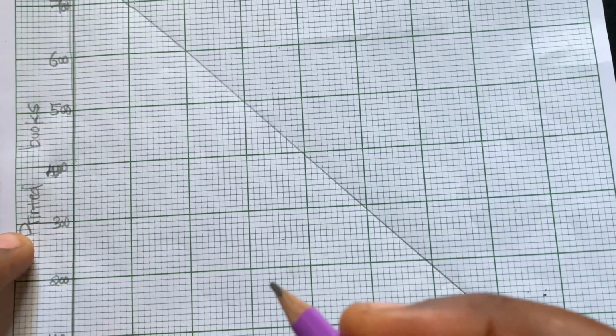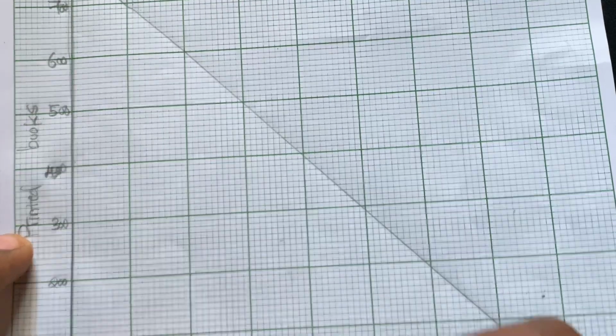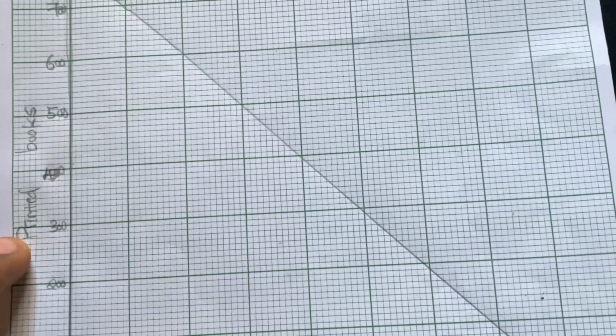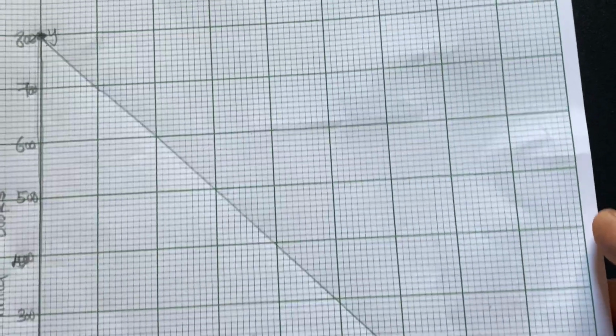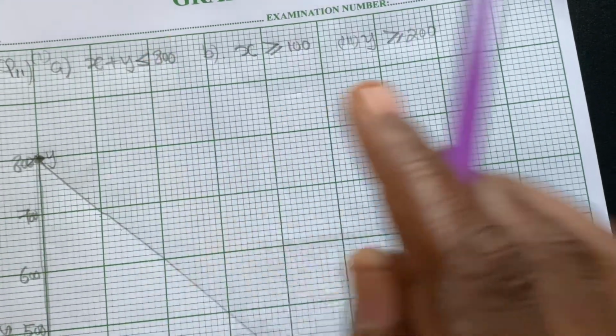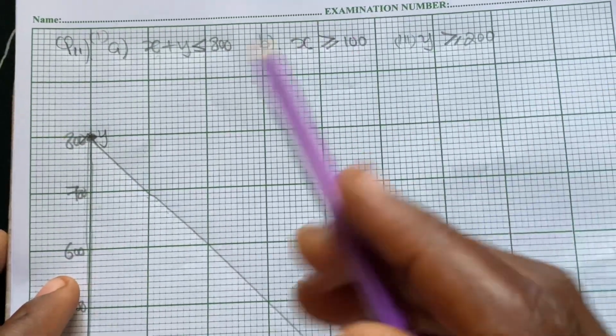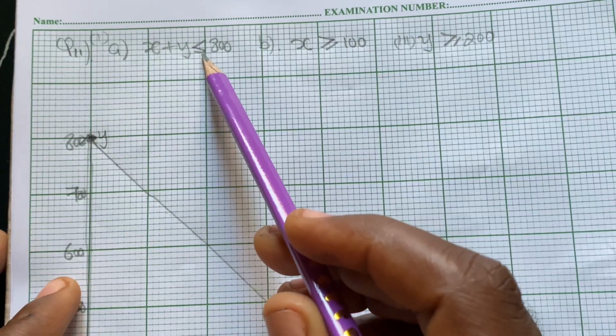If it has only a less than, you express it as a broken or dotted line. So in this instance, we're going to see where to shade from. The one we presently have says less than or equal to. If it has an equal to here, it is a solid line.